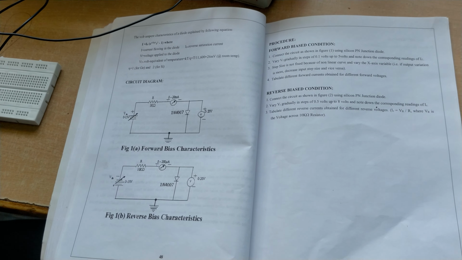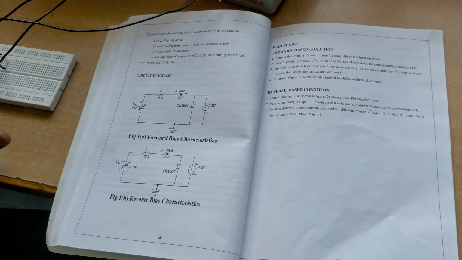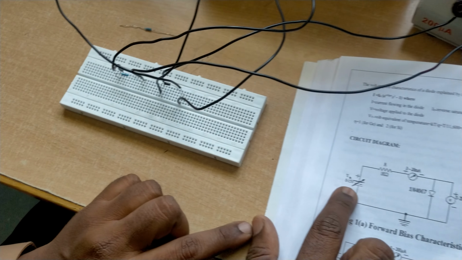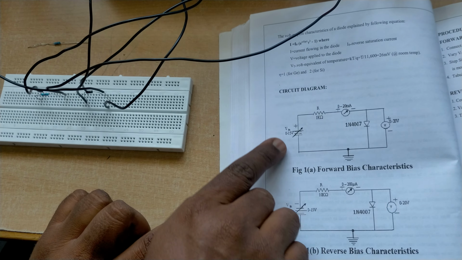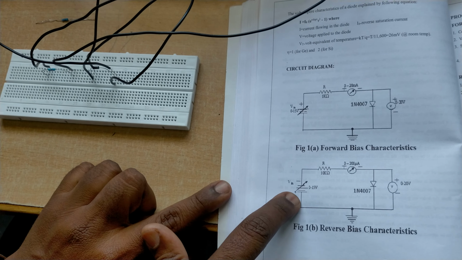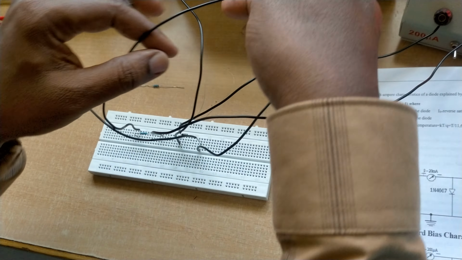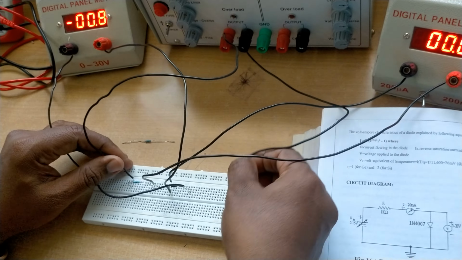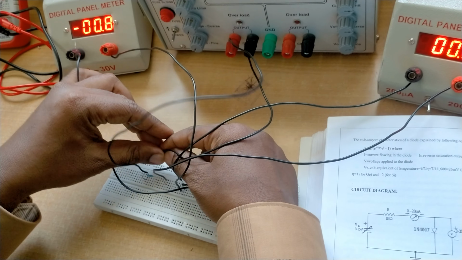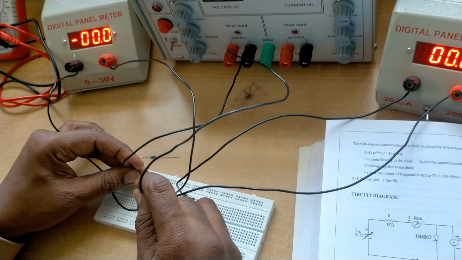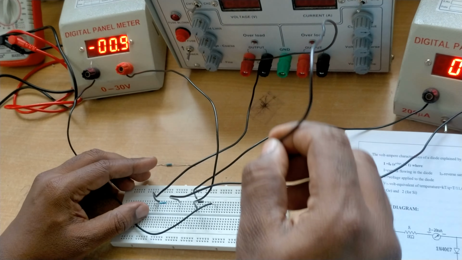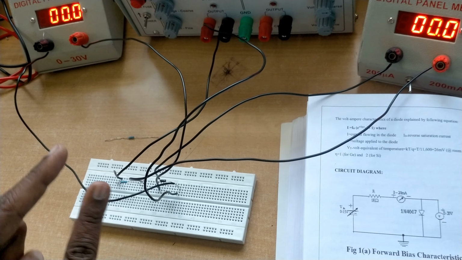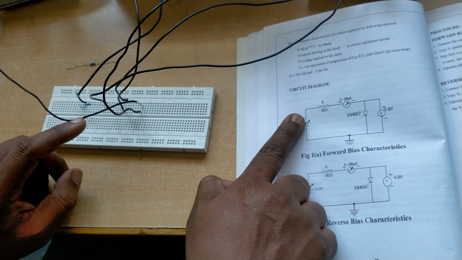So this is the PN junction diode forward bias. Now I am going to change the connections. Observe carefully. First, the supply terminals should be changed. Here positive is there, and downwards positive is there. So these are the supply terminals. This terminal should be replaced and kept at the resistance place, and the negative terminal should be kept here. So the supply terminals have been interchanged.